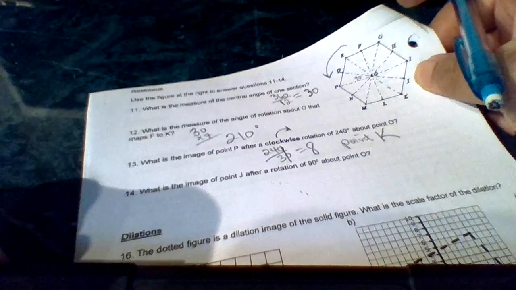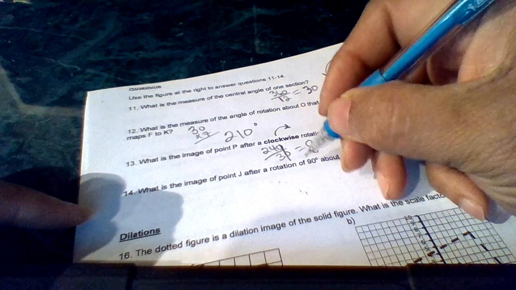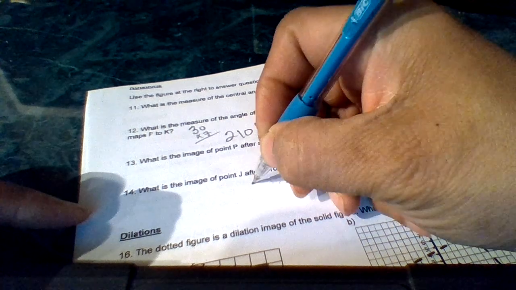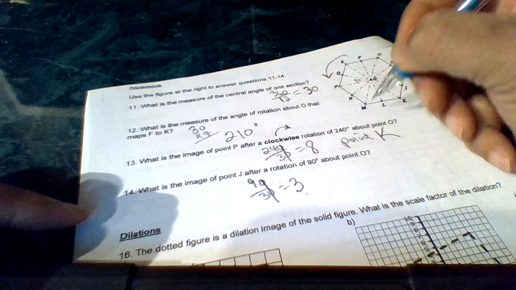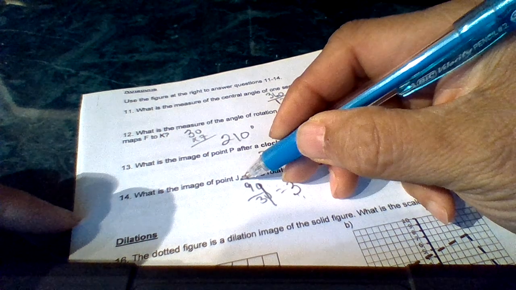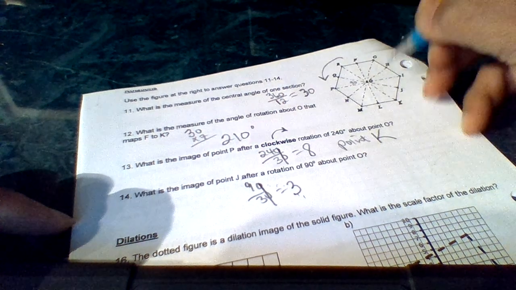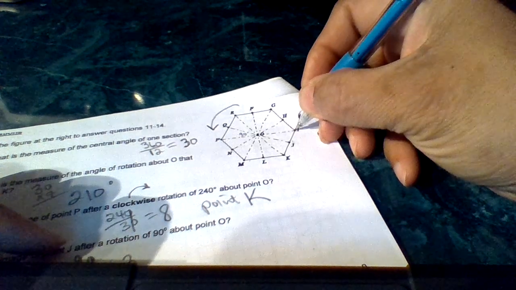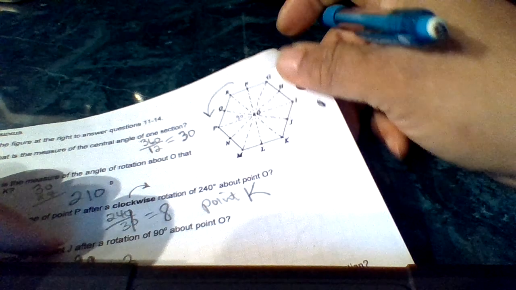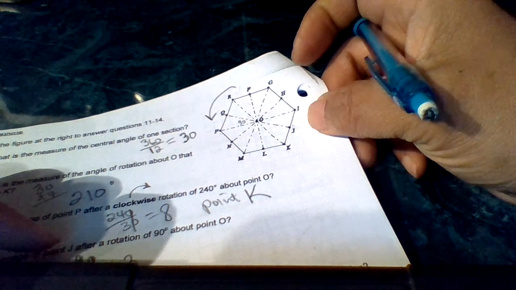What is the image of point J after a rotation of 90 degrees? So 90 divided by 30 is going to give me 3. So I'm going to start at J, and I'm going to rotate it 3 around. So here I am at J. 1, 2, 3. End up on G.